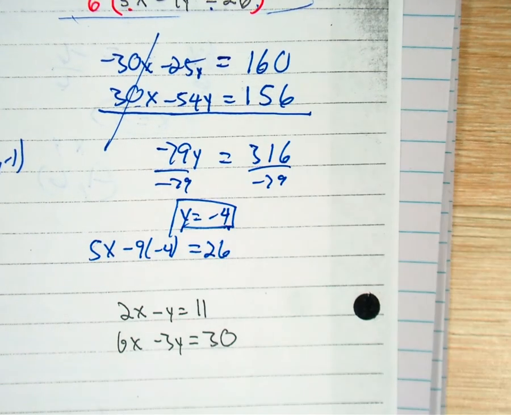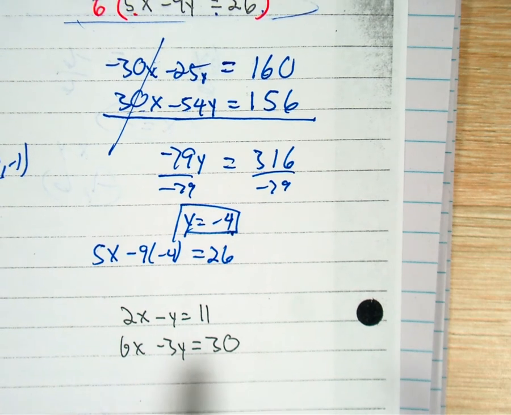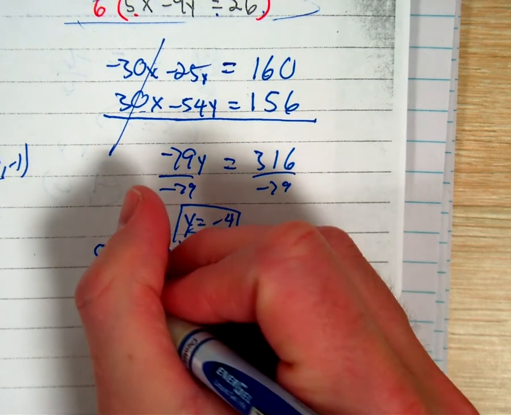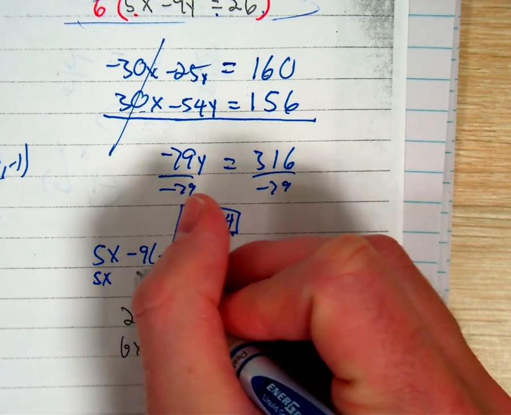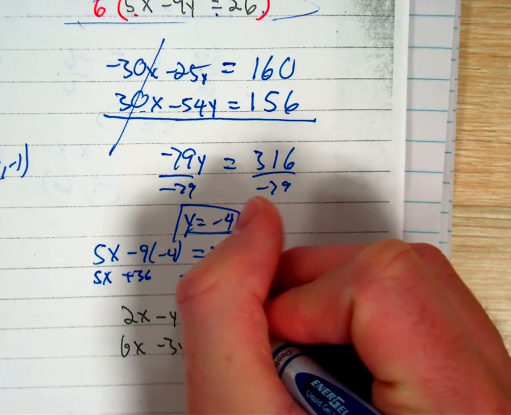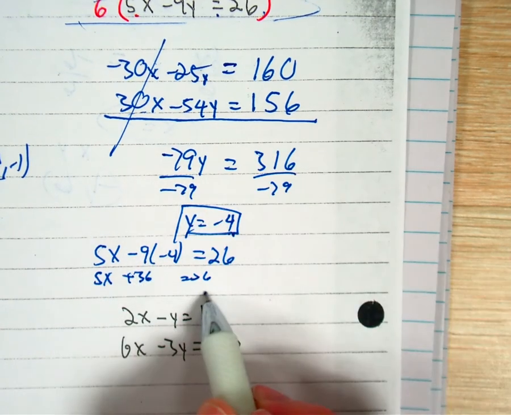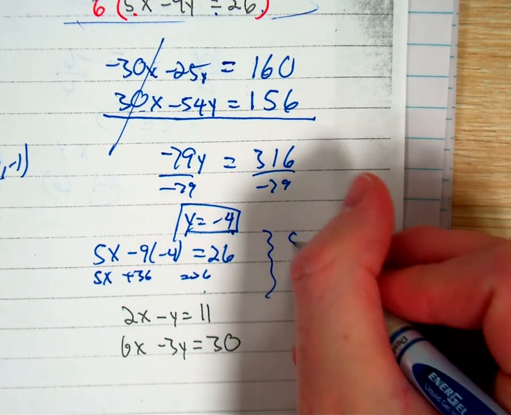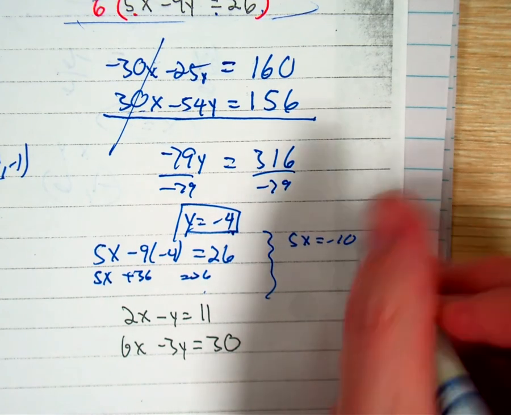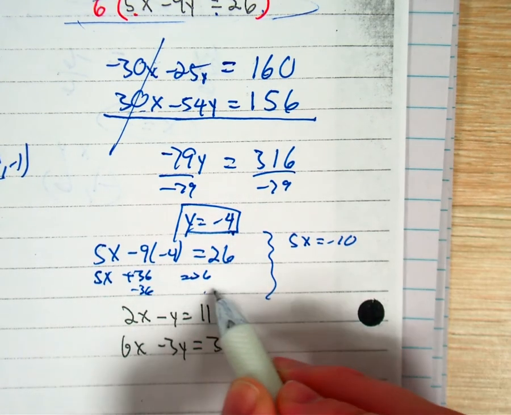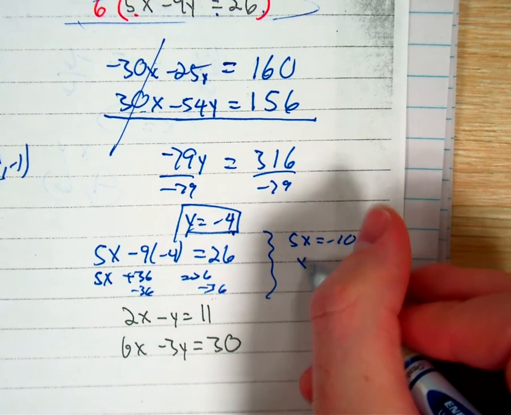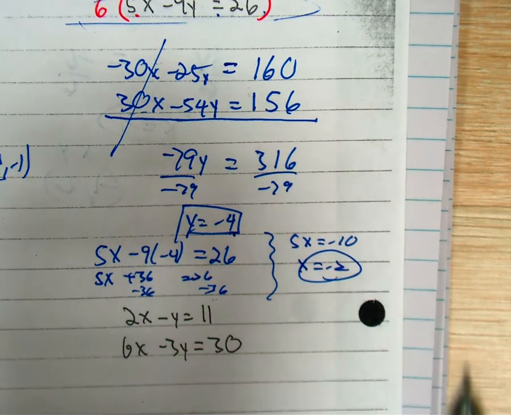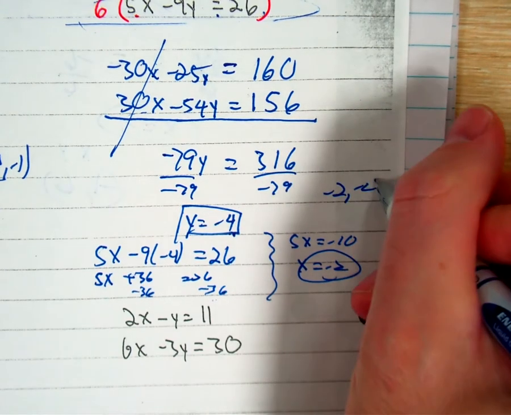And once you do a few of these, you'll start finding out little shortcuts like, ooh, maybe it would have been easier if I would have done that. And you'll start picking up on some things here. Negative 9 times negative 4 is going to be a plus 36. Subtract the 36 over. 5x equals negative 10, right? 26 minus 36, that's going to be a negative 10. Divide by 5, we get negative 2. Final answer of negative 2, negative 4.